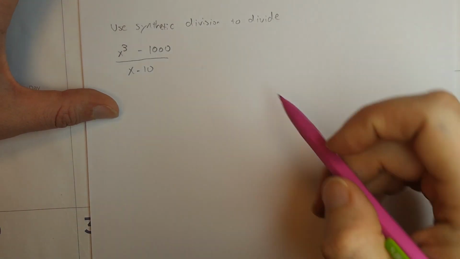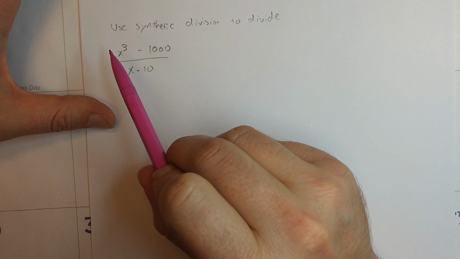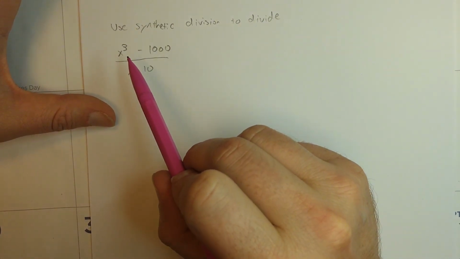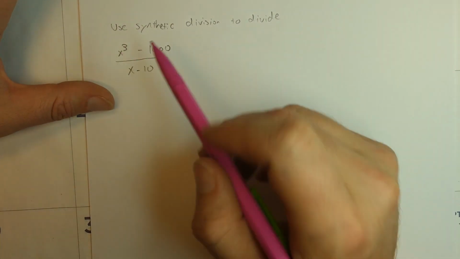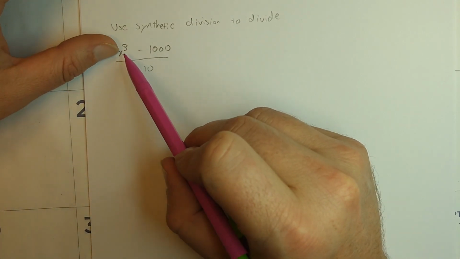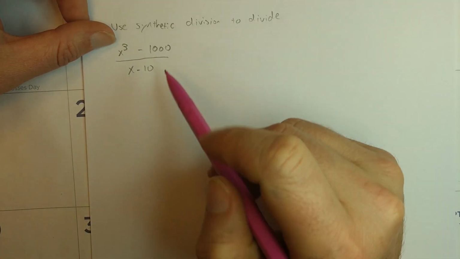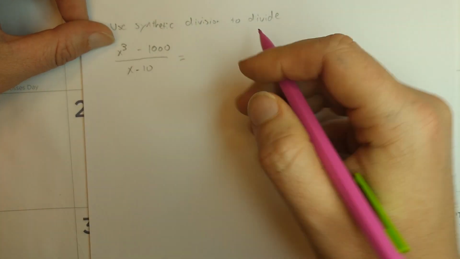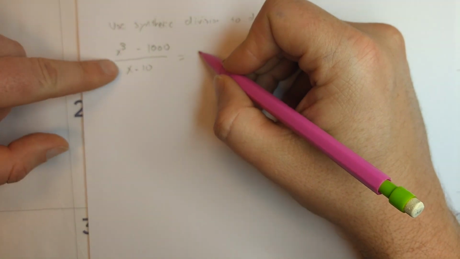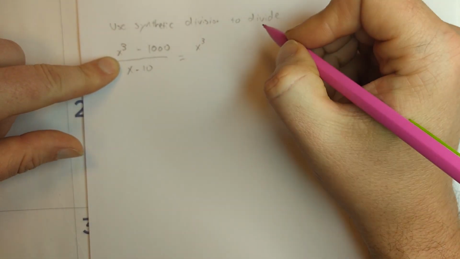In this example, we're being asked to use synthetic division to divide. This has an additional step compared to other problems we've seen. That step comes from the fact that we're missing a lot of x terms. So what I'm going to do is start off by rewriting this so that I can change this polynomial in the numerator to include those terms.